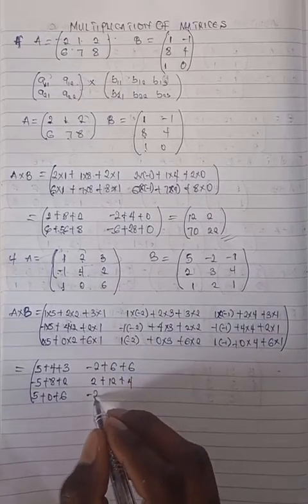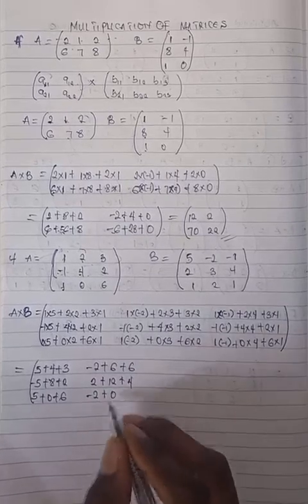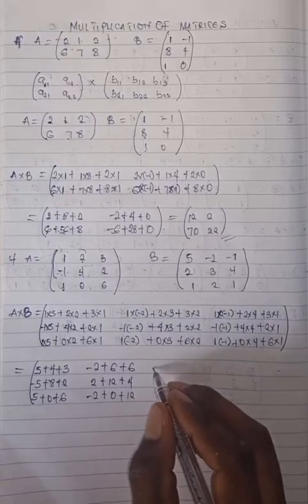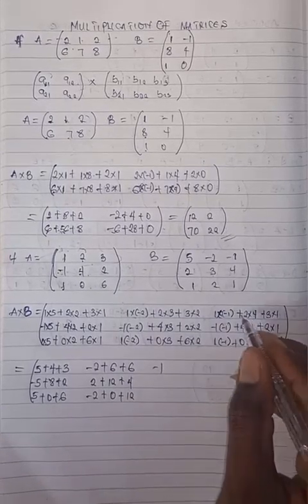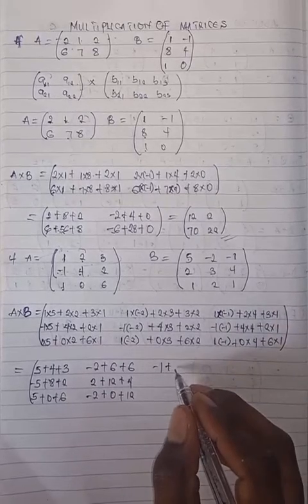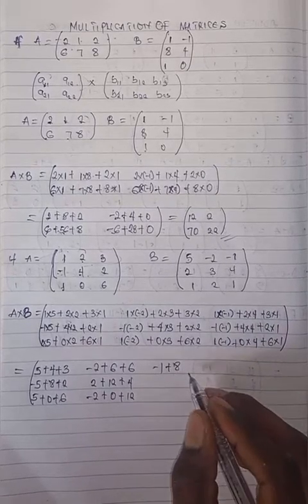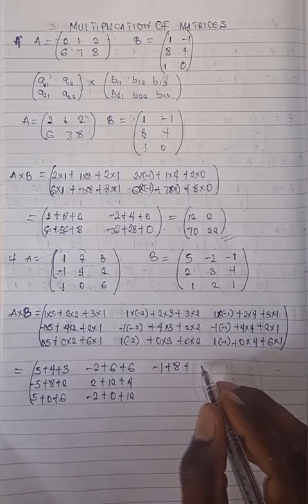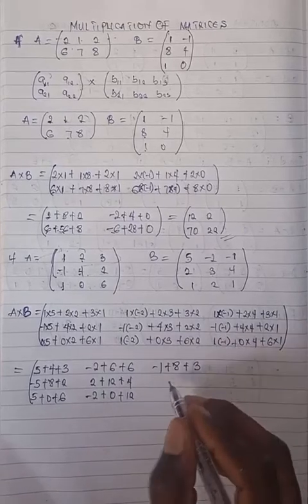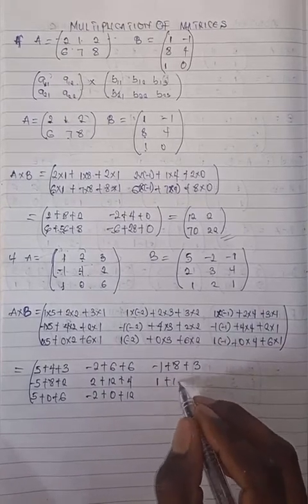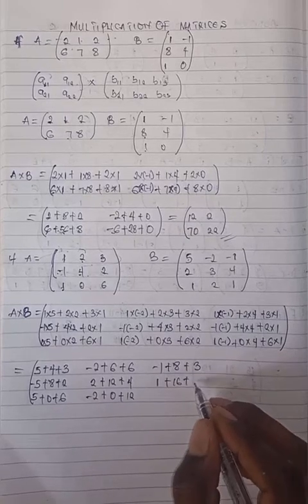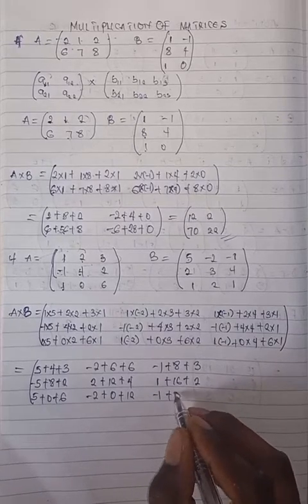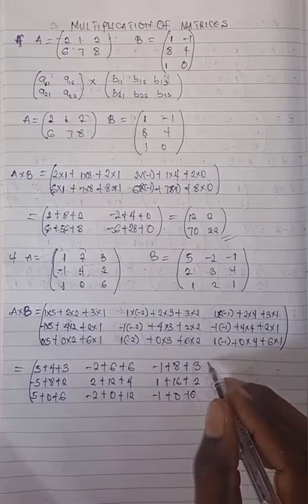Then 1 multiplied by this will give you minus 2, then plus 0 multiplied by 3 gives you 0, then plus 6 multiplied by 2 gives you 12. Then minus 1 multiplied by negative 1 will give you 1, then plus 4 multiplied by 4 will give you 16, and plus 2 multiplied by 1 will give you 2. Then this will give you minus 1, then this will give you 0, then this will give you 6. So you add it together.